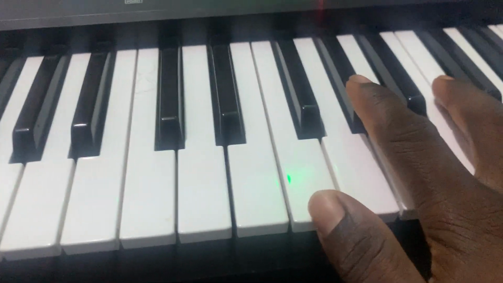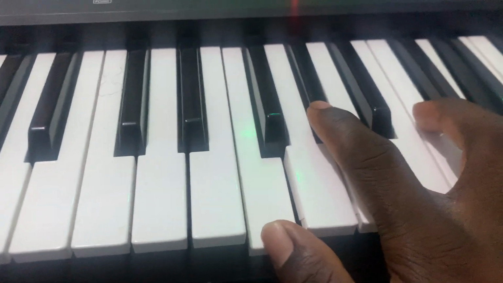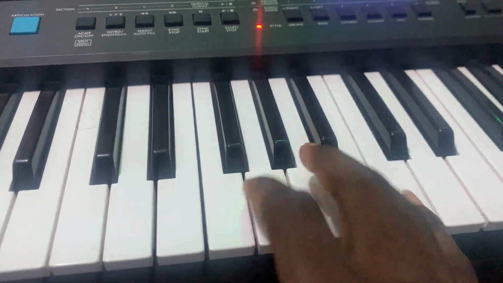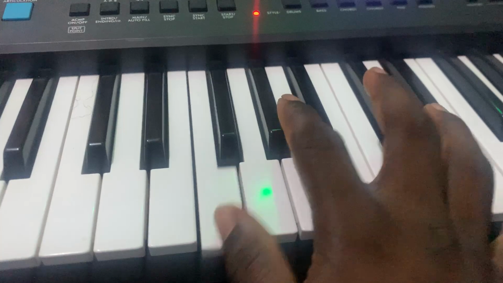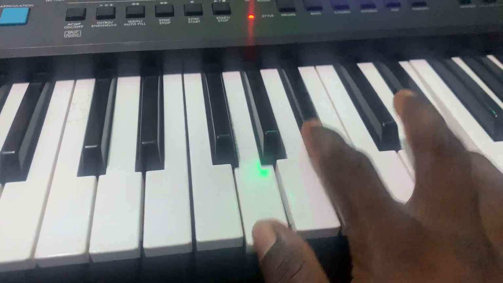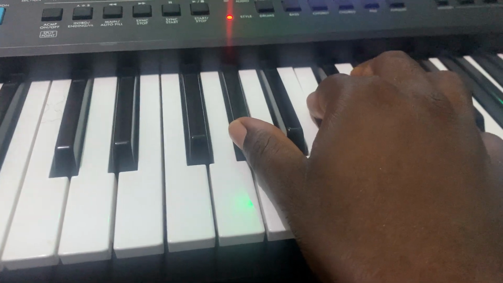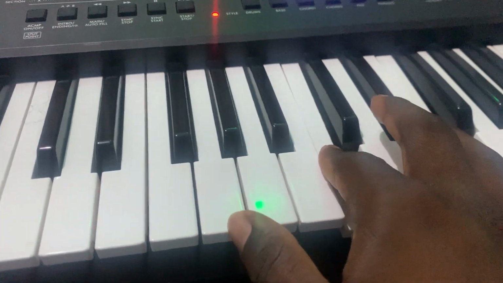So what are the chords? So I'm playing F minor 6, which is F. This is in the key of C, don't forget. So F minor 6. So that's F, A flat, D. To the next chord, G, B flat, and E. Then to the next chord, A flat, C, and F.